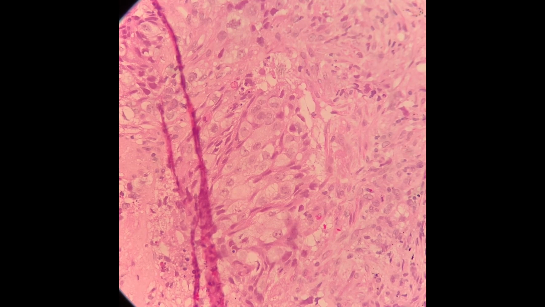So you need to identify the glandular formation. In these fields, you can see there's one vague glandular formation. So what makes a gland?